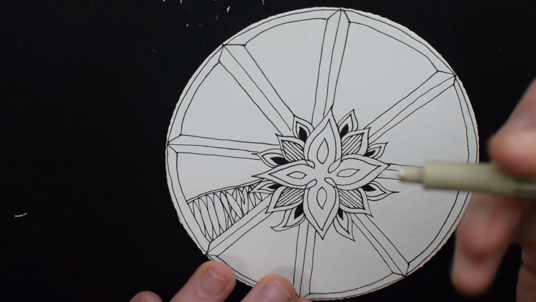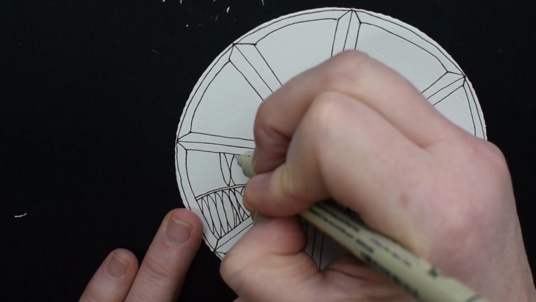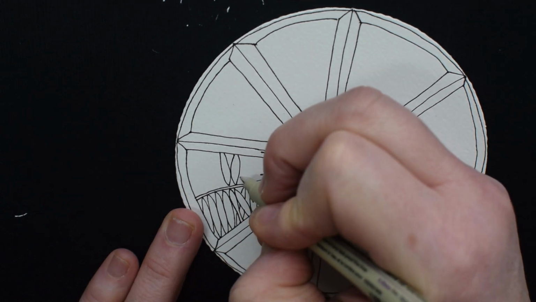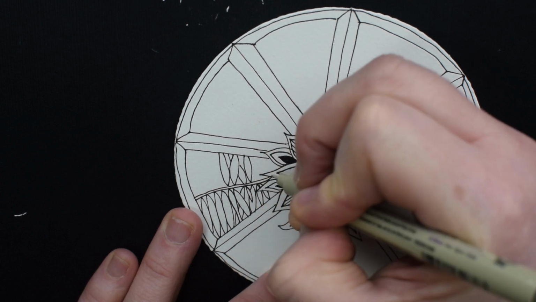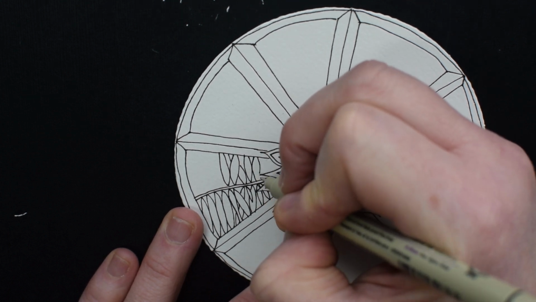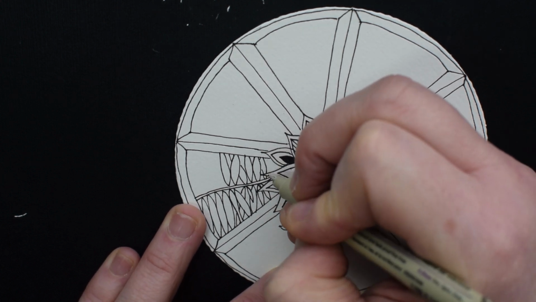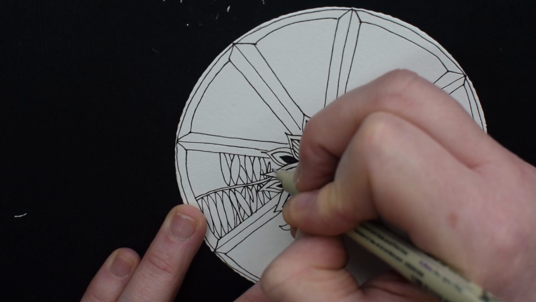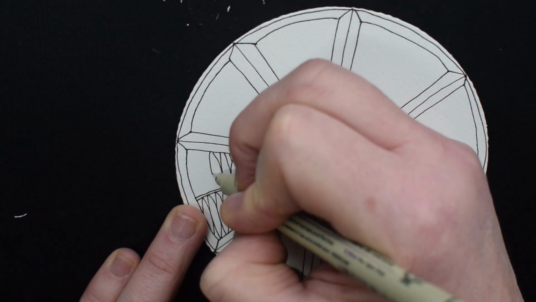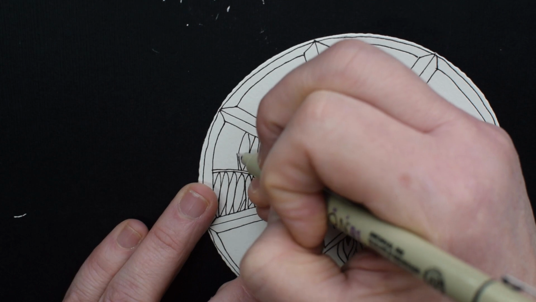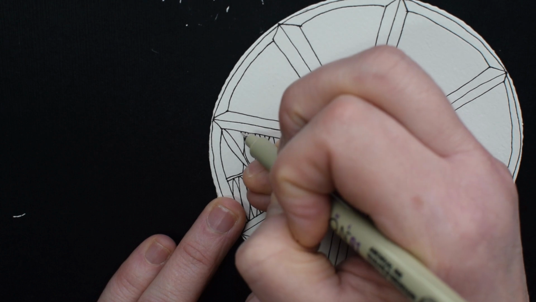And then I'm going to go and do the other side of this fern. Also running off a little bit of the page. Do a big wild one that goes way out there, just like a fern would do, right?